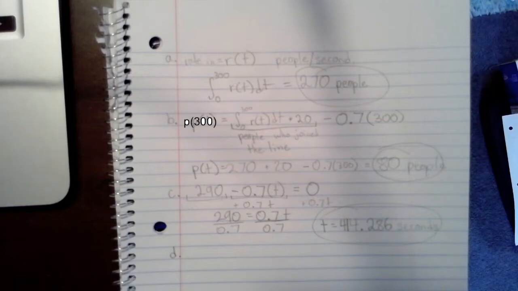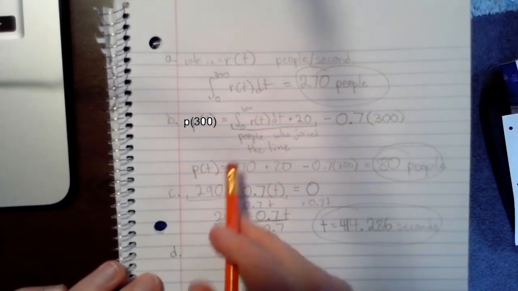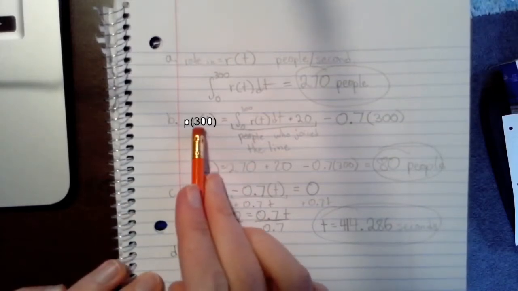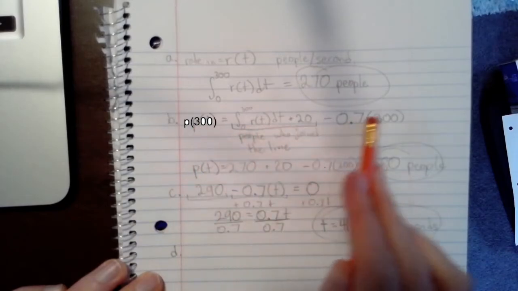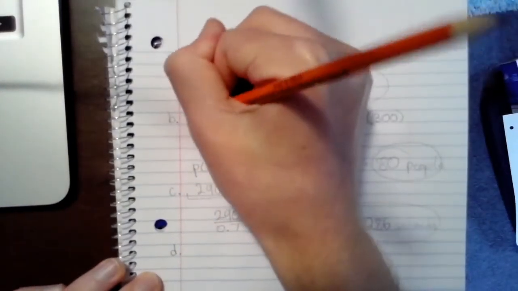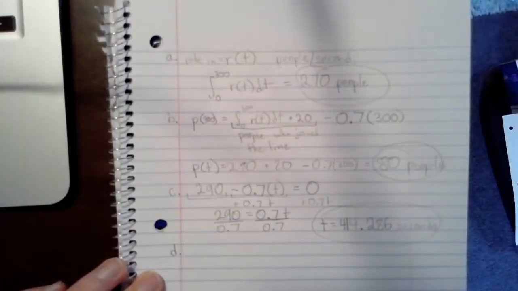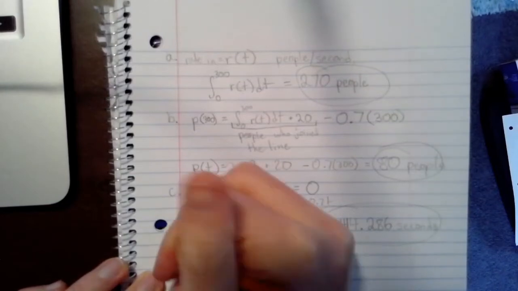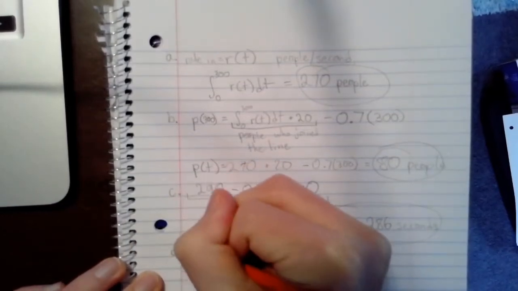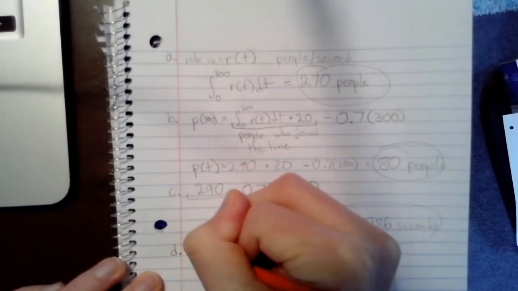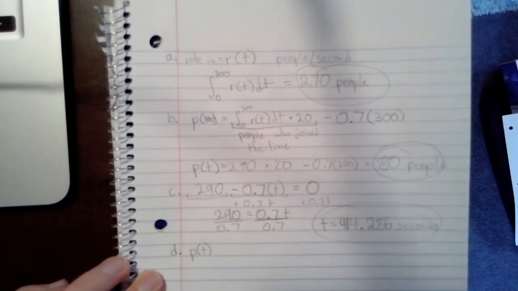So we wrote up here what our population was, and this is our population specifically at t equals 300. But I'm going to first write my population in terms of t, just so it's a little bit more general.